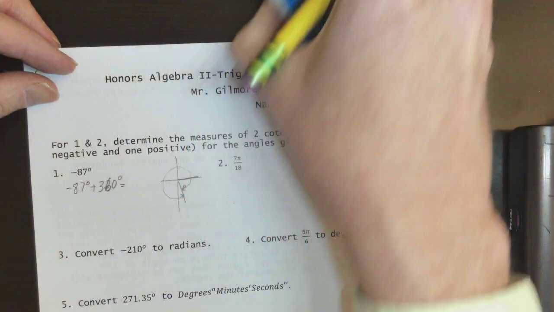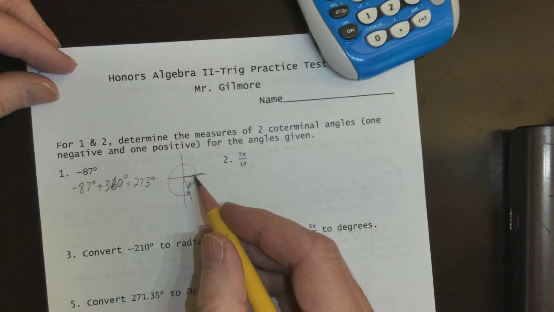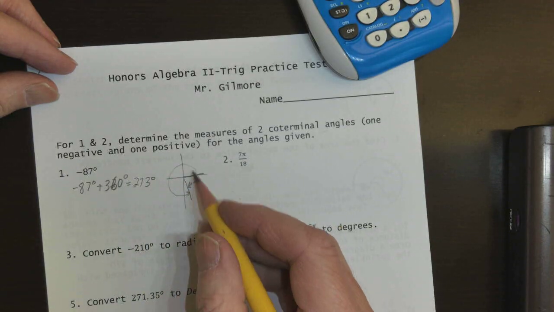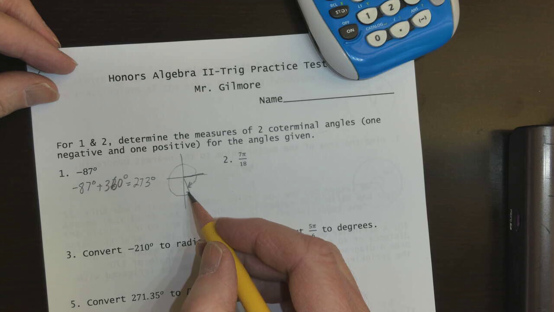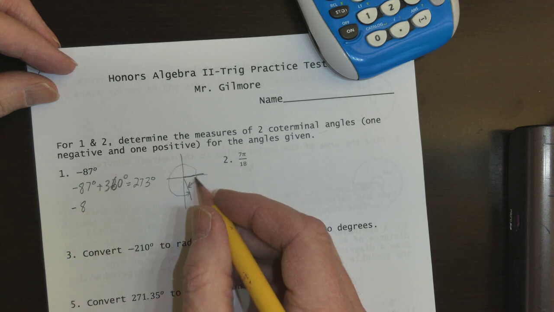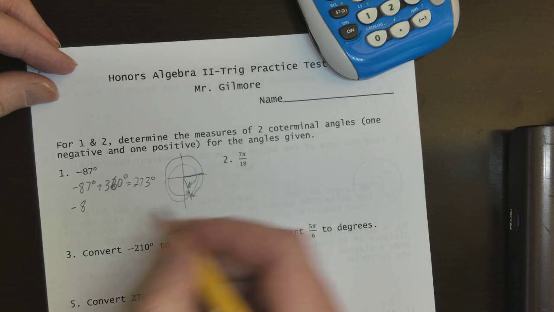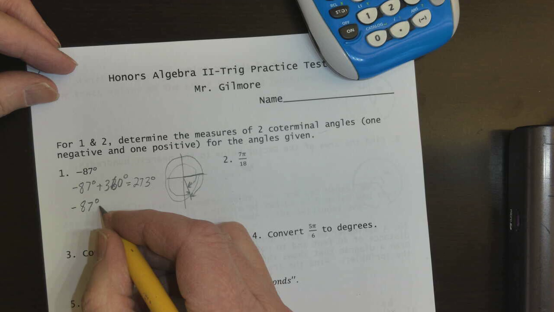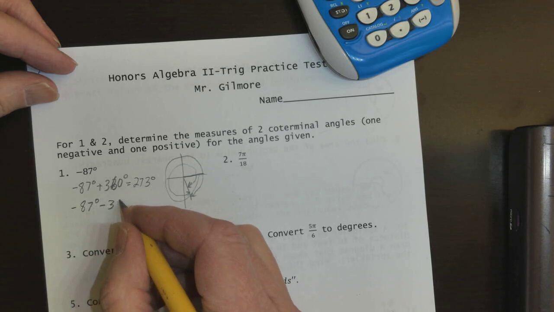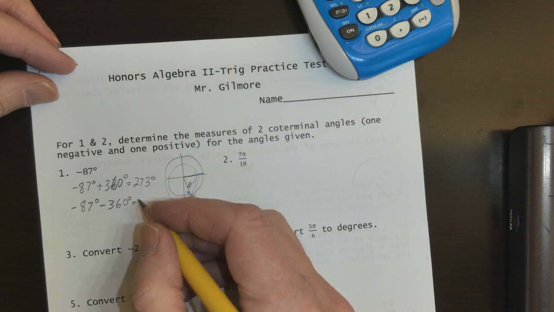I'm getting 273 degrees. That kind of makes sense. I was 3 degrees short at negative 90, so there's 270 and 3 more degrees. And then if I need another negative, I need to start here and just come around again. So I'll go negative 87 degrees minus 360 degrees, going in the clockwise direction.